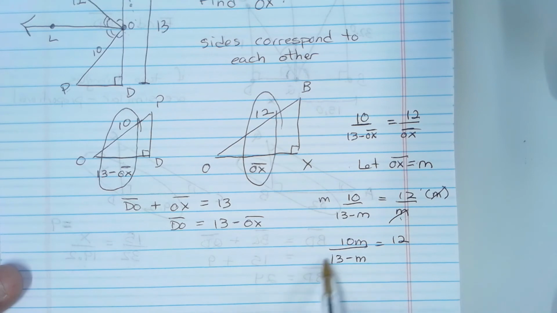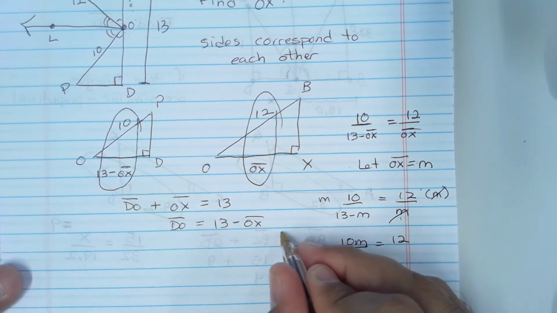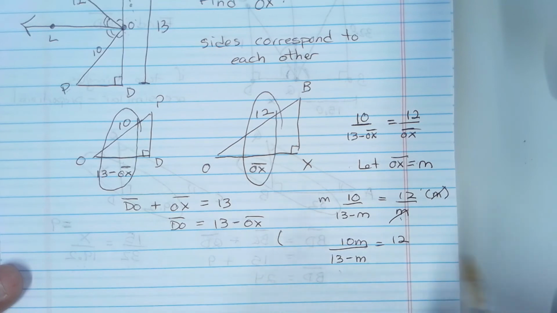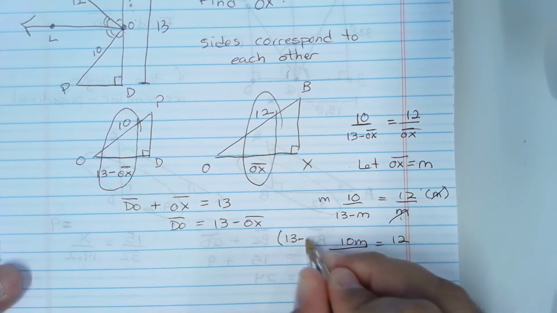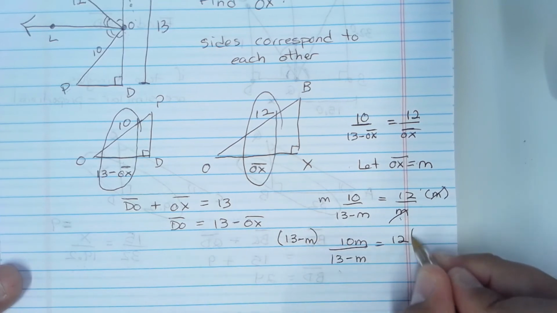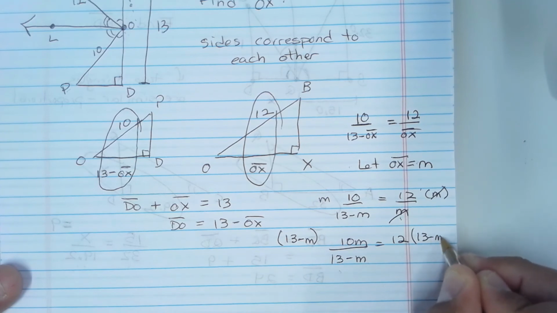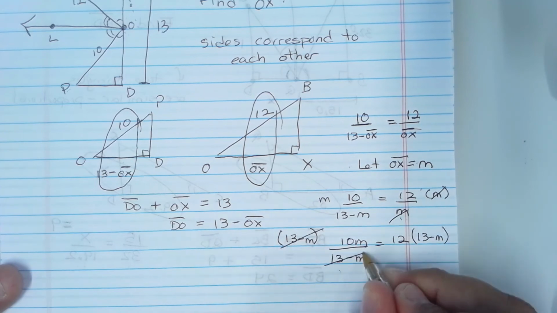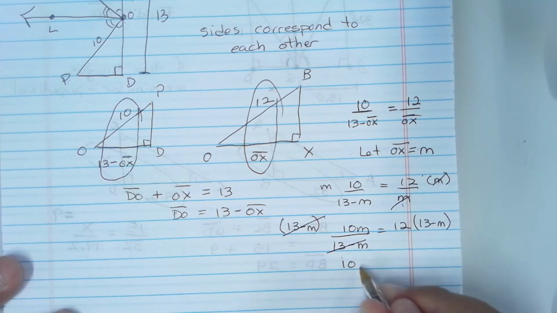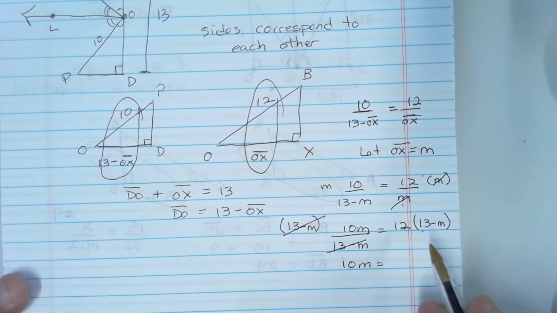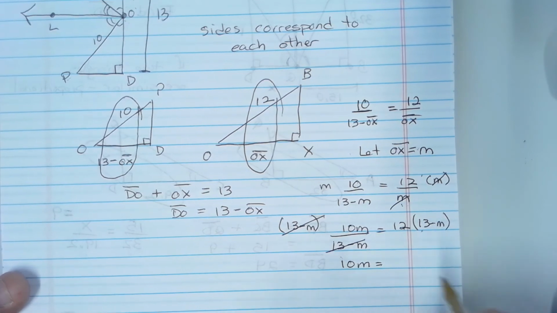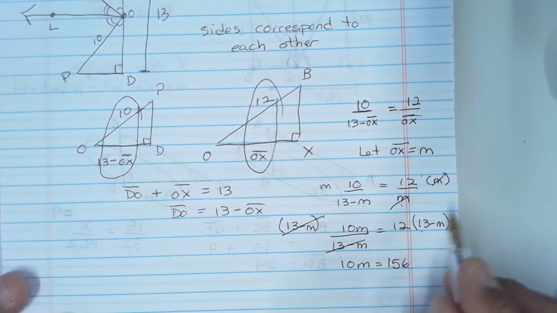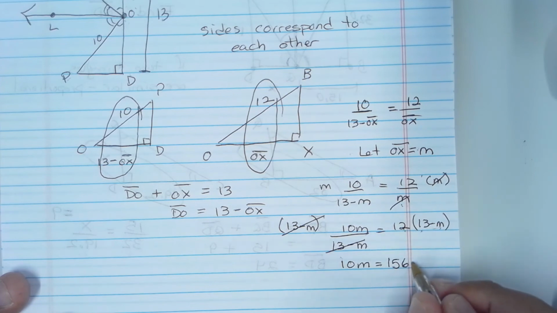Now we want to get rid of this right here, so we multiply by 13 minus M. Multiply by 13 minus M. What you do to one side, you do to the other. This will cancel out. We're left with 10M is equal to what's 12 times 13? 156. And last but not least, what's 12 times negative M?